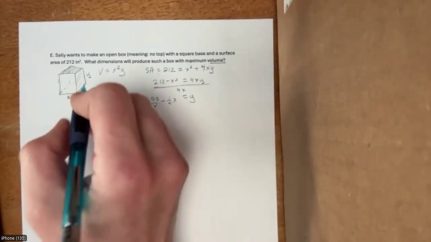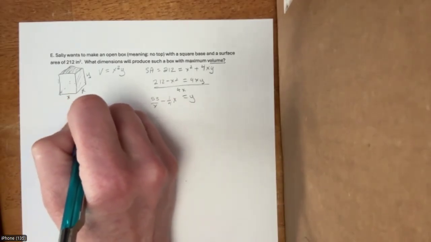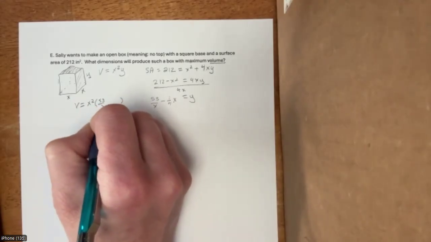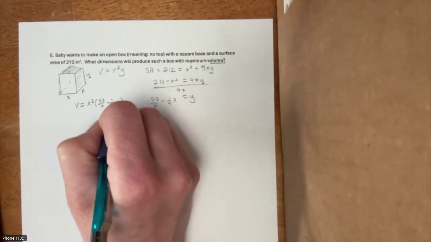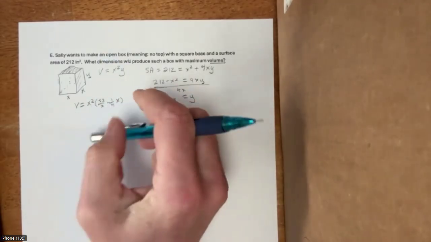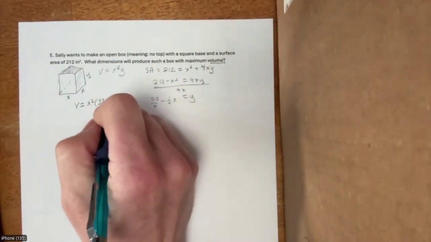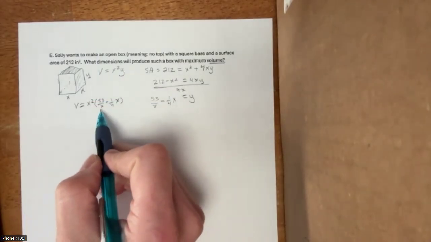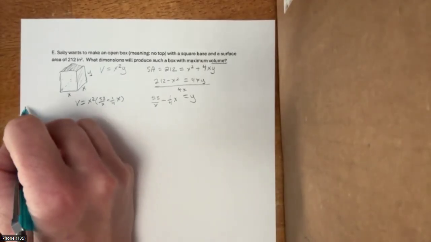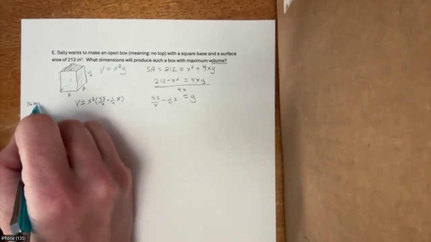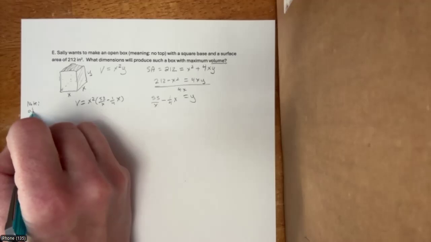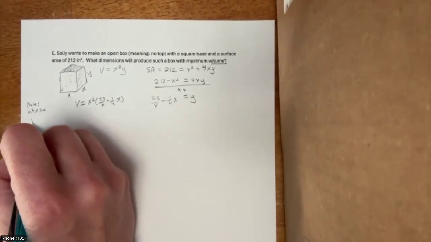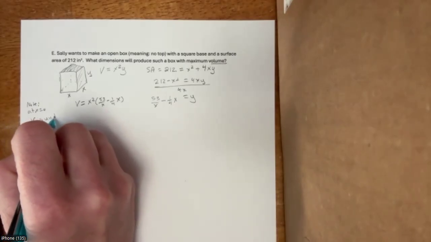And now we can substitute into the volume. So the volume will be x squared times y, which is x squared times 53 over x minus 1/4 x. It's a minus sign, make sure we can see it. Okay. Now, notice there's an x in the denominator. So I'm going to make myself a note right here because this will be important later, that at x equals 0, this denominator is 0. The volume is undefined. That's important.